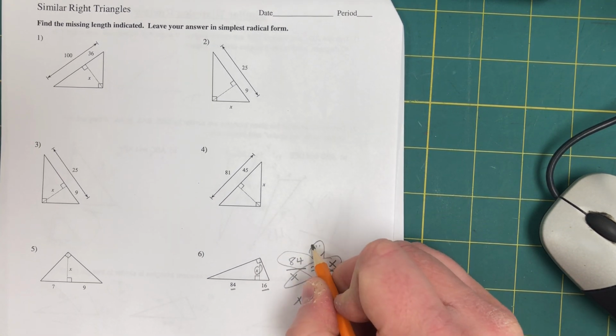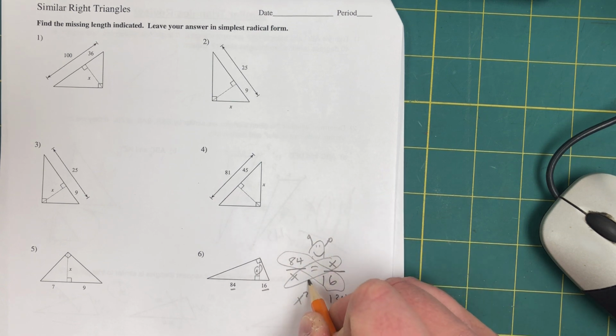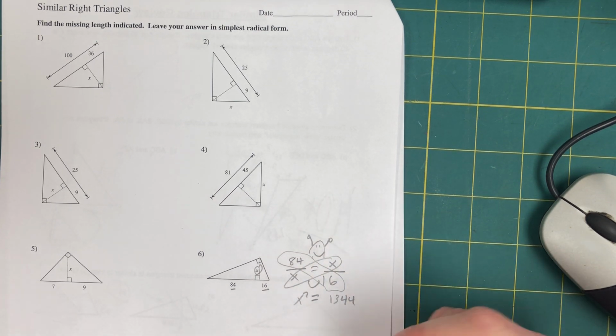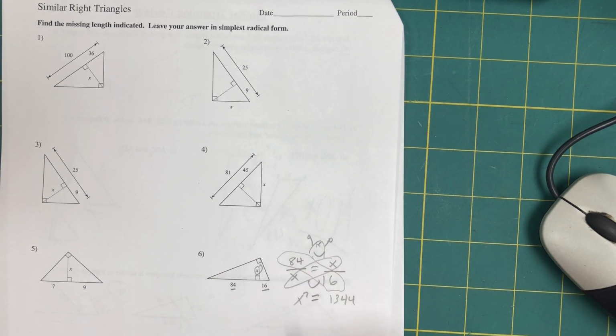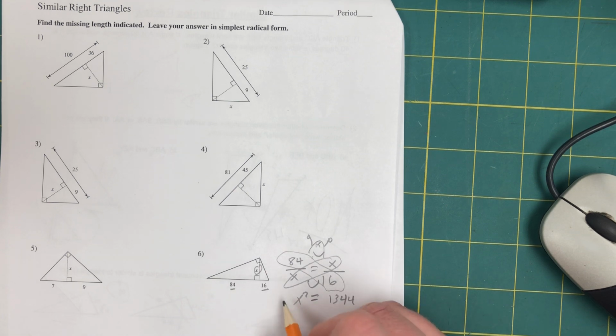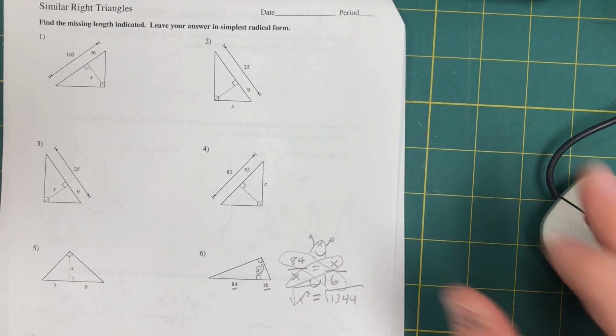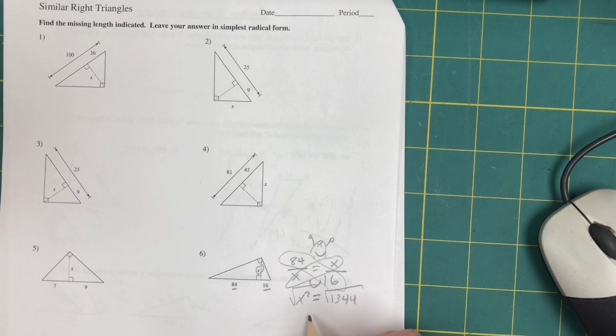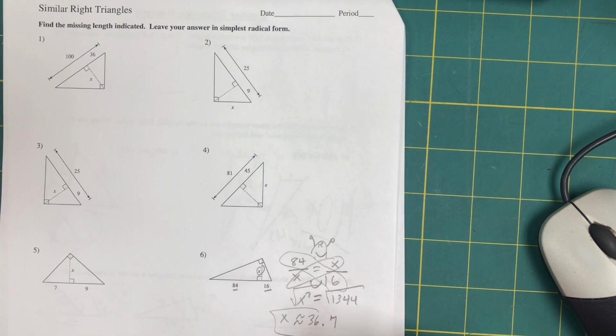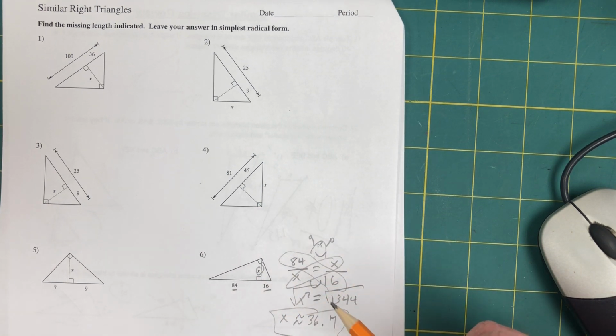And then it's not required to draw the butterfly, but if you want to be a good person, no, I'm just kidding. So, angry butterfly. All right, so we have x squared is equal to 1344. To get rid of a squared, we'll take the square root of both sides. And so the square root of 1344 is 36.7. So x is approximately 36.7 in this one.